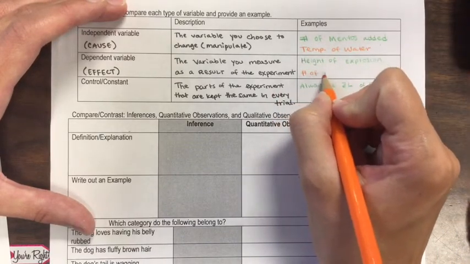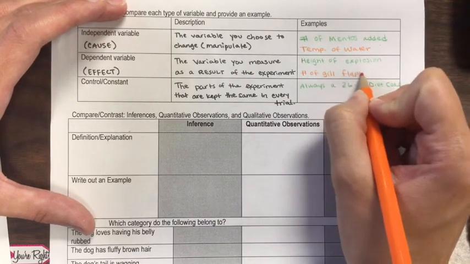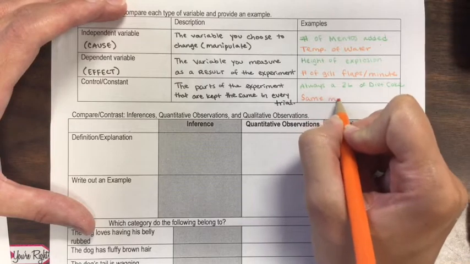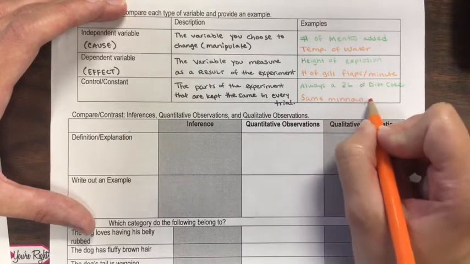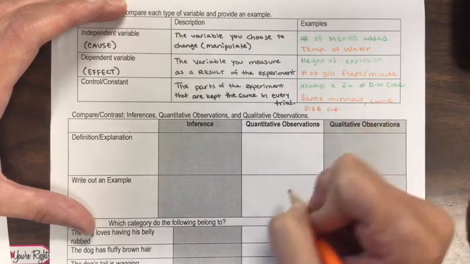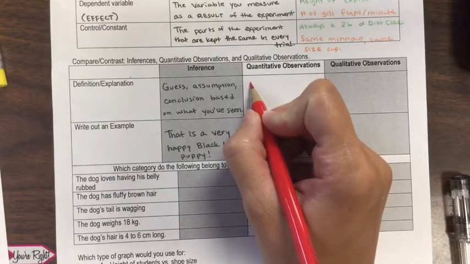So I've got two examples for you here. The first one was with the Diet Coke and Mentos experiment. IV would be the number of Mentos added, DV is the height of the explosion. And then if you were doing the Minnow Lab, the IV would be the temperature of the water. We chose that. And then what we measured as an effect would have been the number of gill flaps per minute.